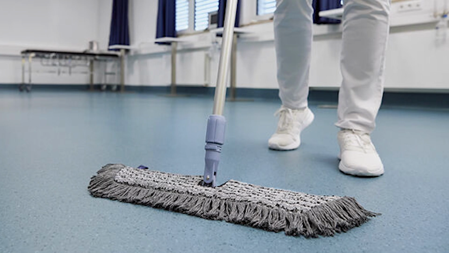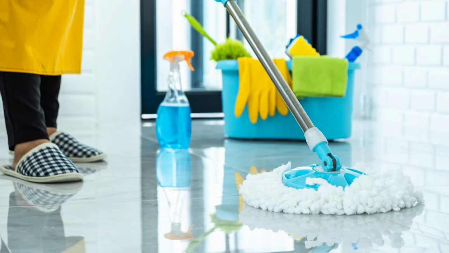For hard surfaces, start by sweeping to collect loose dirt and debris. Follow up with mopping using a suitable floor cleaner to remove stains and maintain shine.